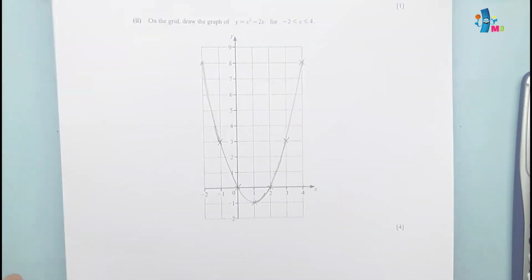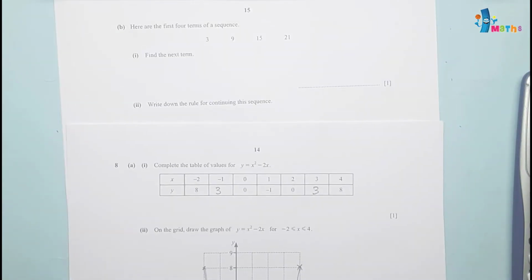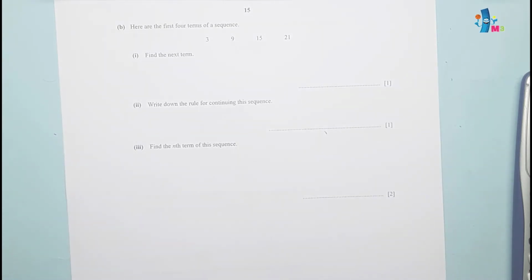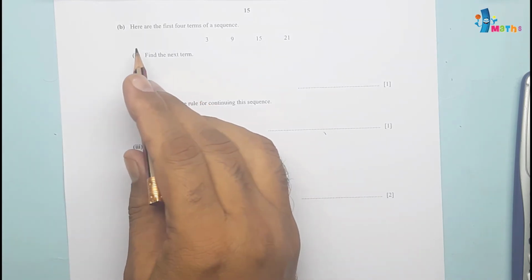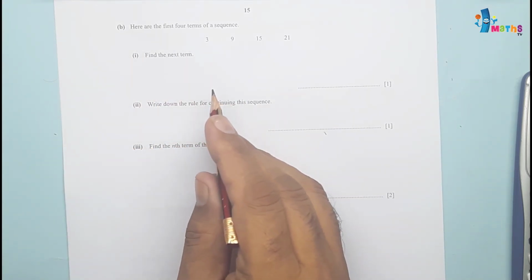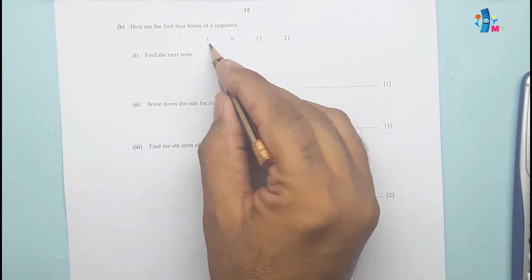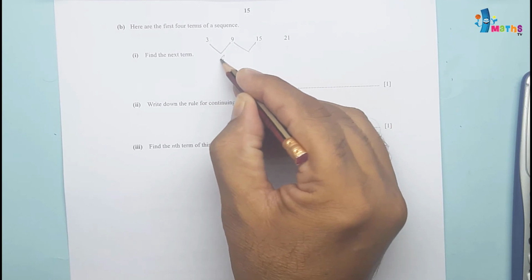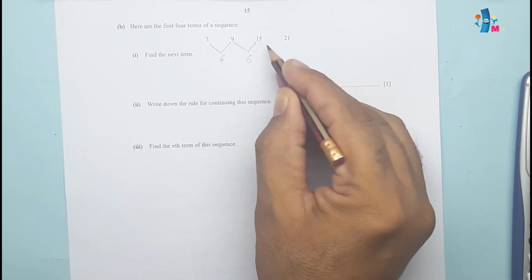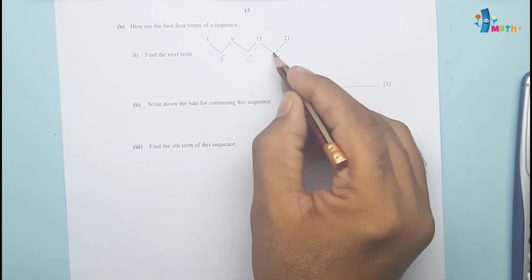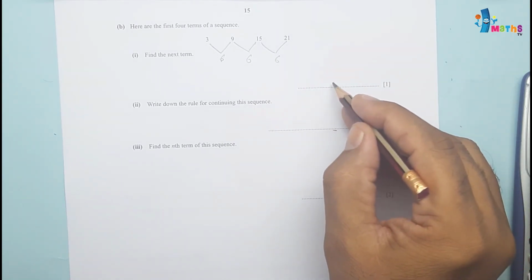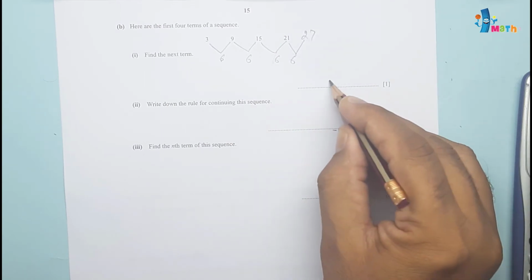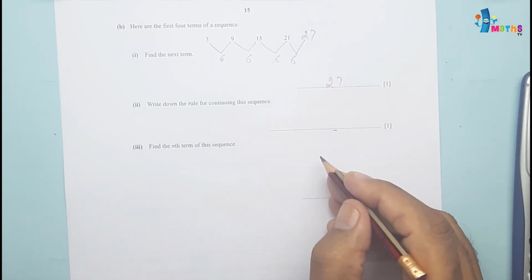So our graph is complete, and there is no further question on the basis of this graph, so this part is over. In part B, they are saying these are the first 4 terms of the sequence, find the next term. We'll check how we are getting the terms. 9 minus 3 is 6, and 15 minus 9 is also 6. It means we are adding 6, so the next term will be 21 plus 6, which is 27. So we can write the answer as 27.